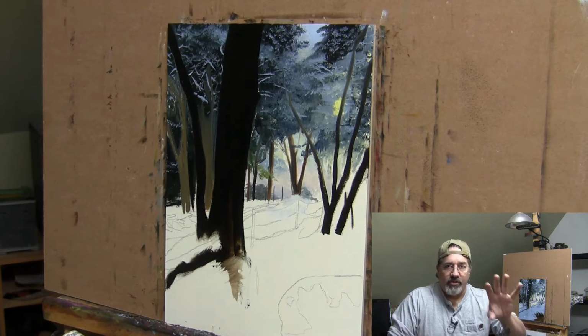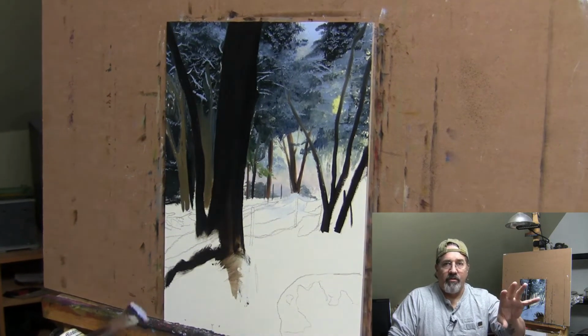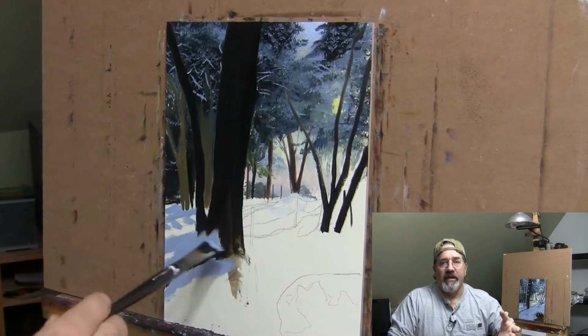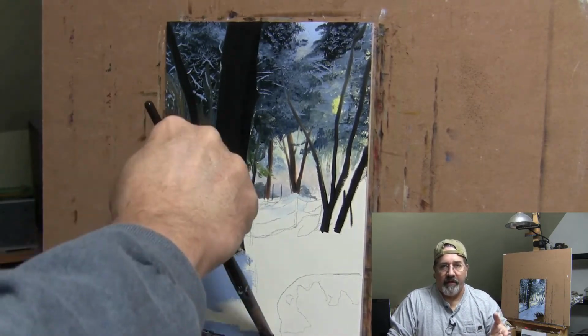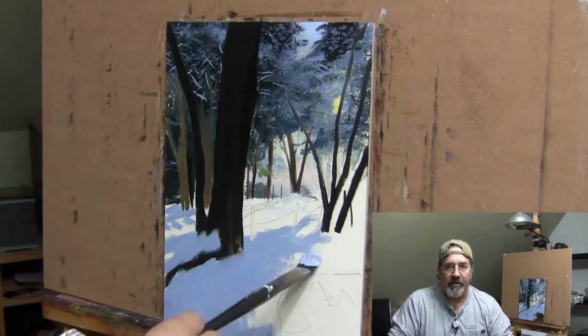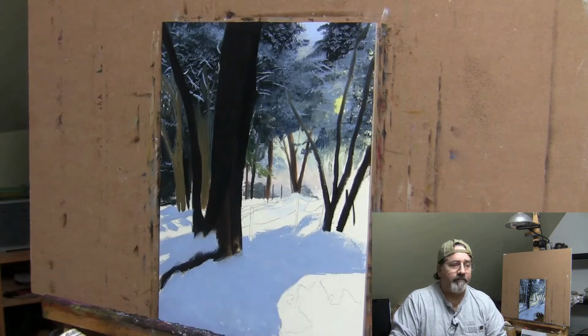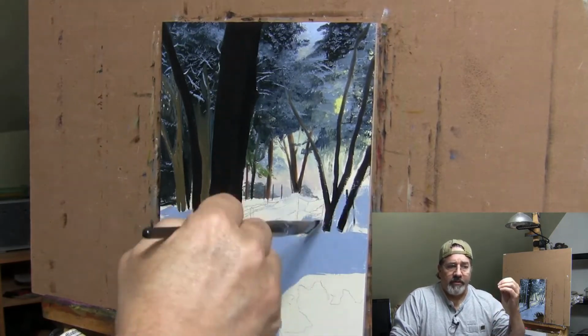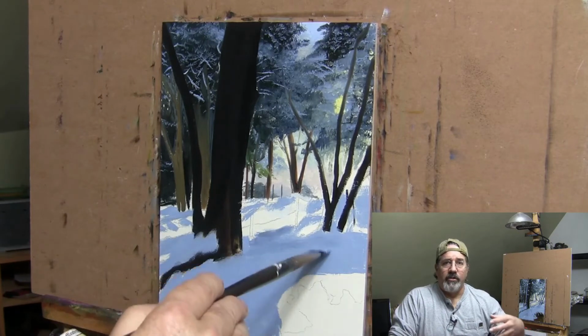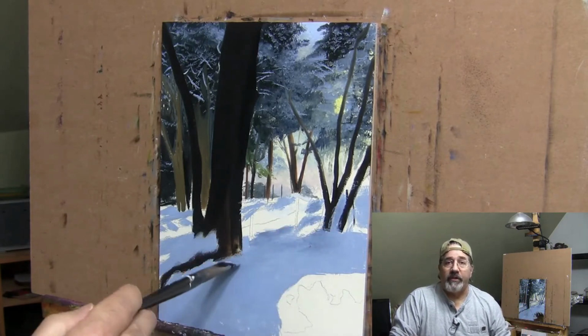If there was a tree in real life and you didn't paint it, they will never know that tree doesn't exist, unless it's somebody that's familiar with the area that you painted. But even then, chances are they aren't going to notice it if it's done correctly. So you should be able to add and remove things out of your painting to enhance your composition.